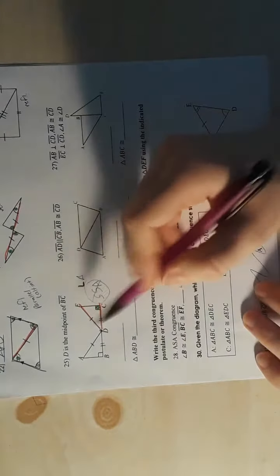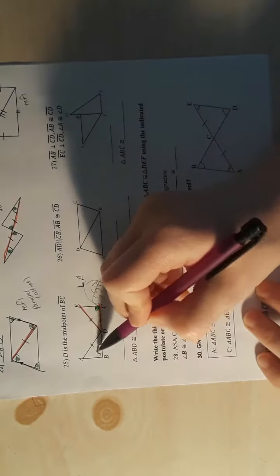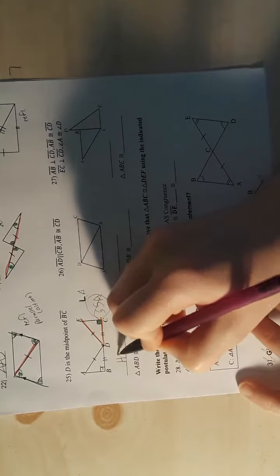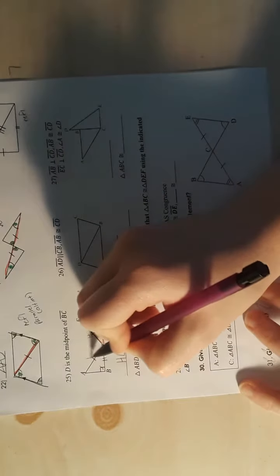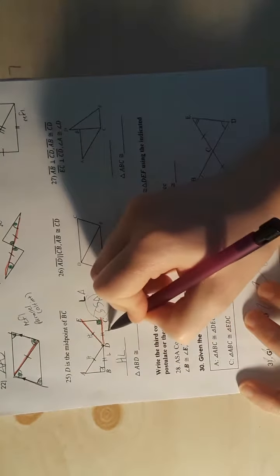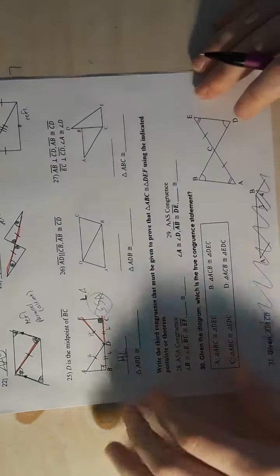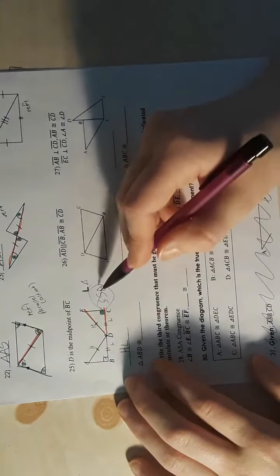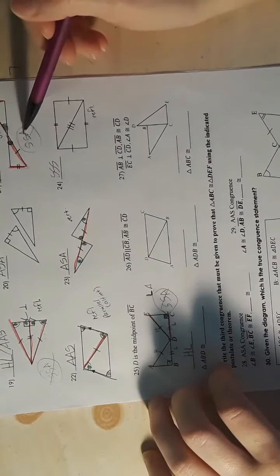I notice that both of these angles right here are right angles. So that means that instead of saying not enough information, I switch automatically to HL because they both have the hypotenuse and corresponding legs being congruent. Again, any other triangle, this wouldn't work, just like we saw in this one. When it's a right triangle, you use HL.